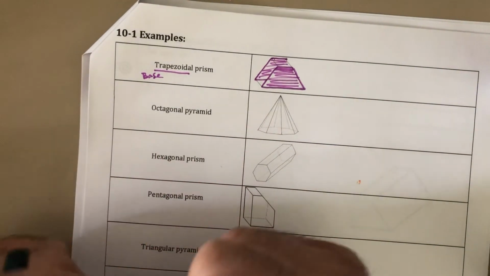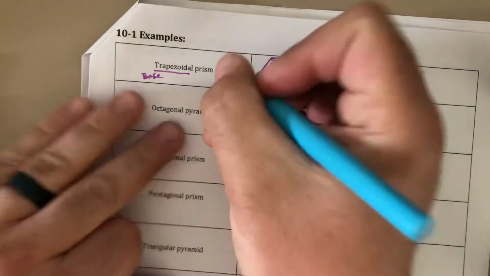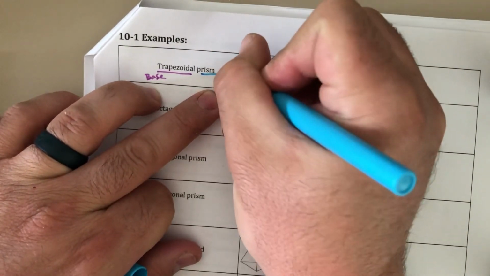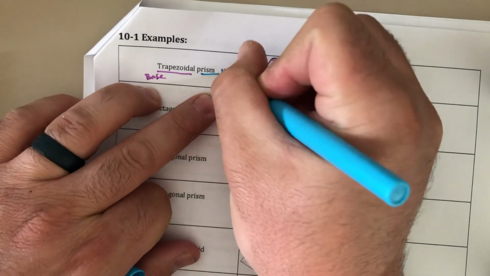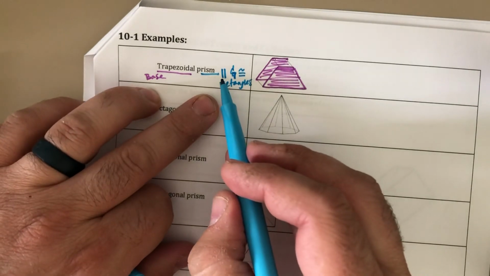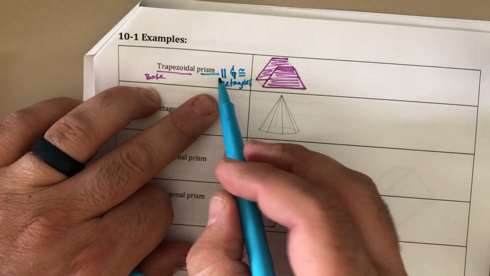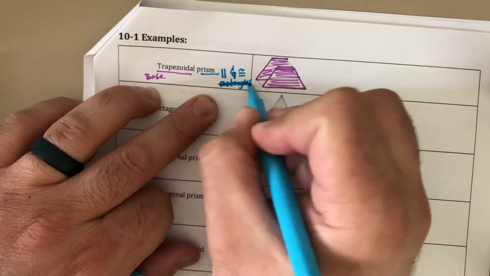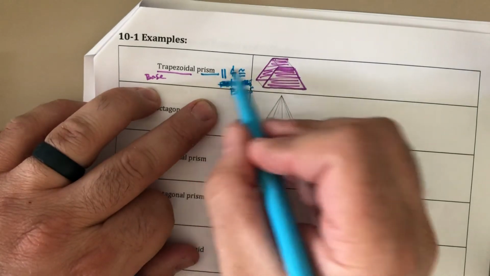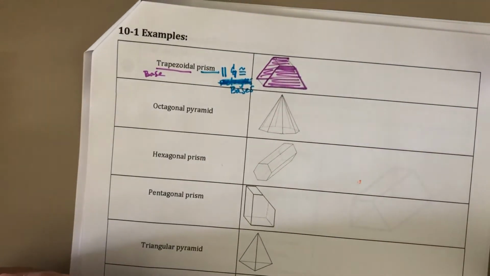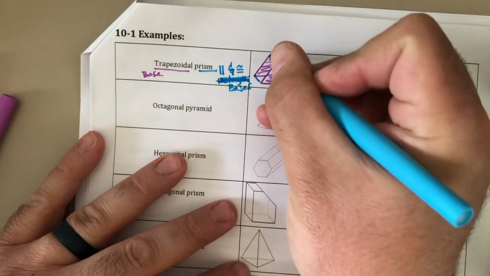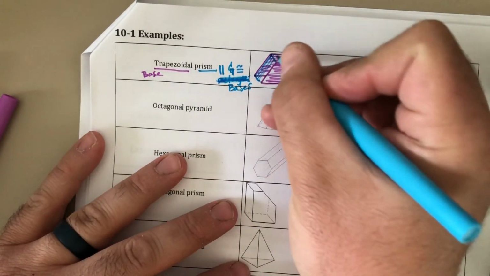And then prism, because they're connected by all these rectangles. Or no, excuse me, the rectangles are not parallel and congruent. The bases are. The bases are parallel and congruent, and that's what makes it a prism. And then how they're connected, they look like a bunch of rectangles. We've got all these rectangles going on here.